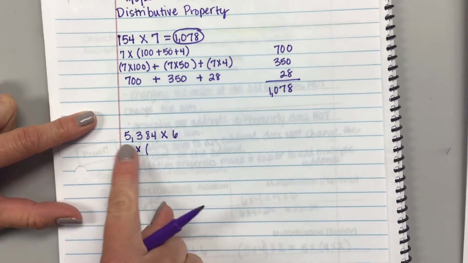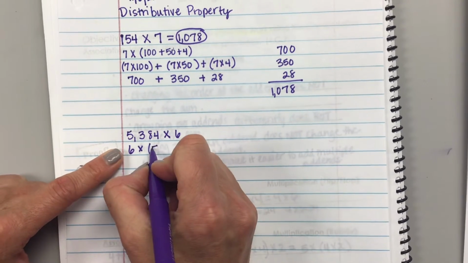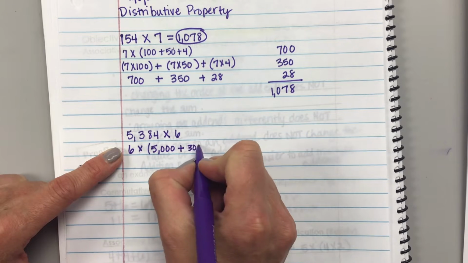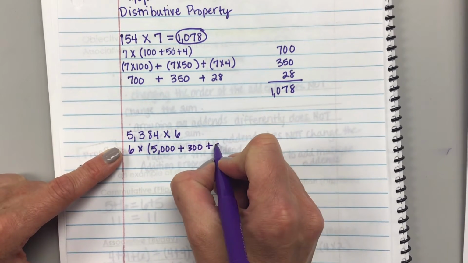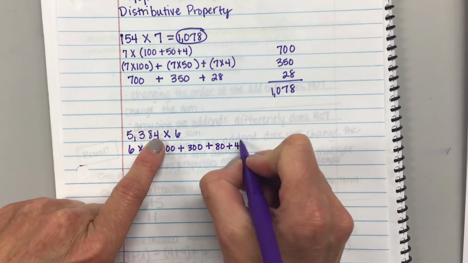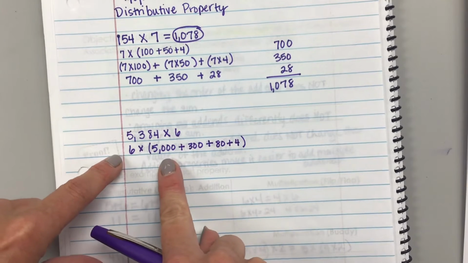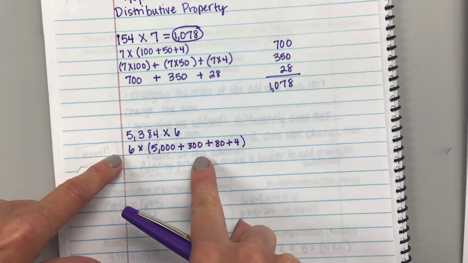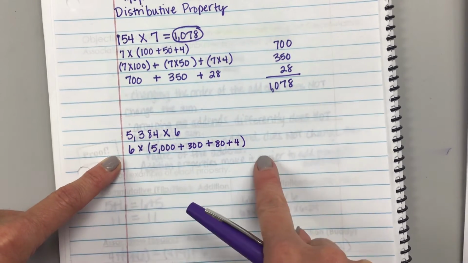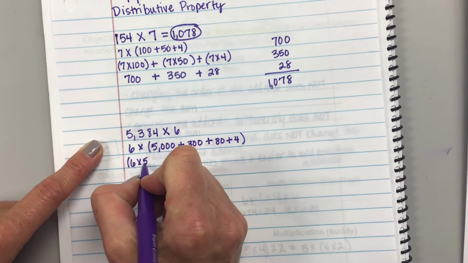Who can tell me what I'm going to put inside here? Give me the expanded form. Will. 5,000 plus 300 plus 80 plus 4. Okay, so we're saying I can do 6 times 5,000, 6 times 300, 6 times 80, and 6 times 4. And then I can add them together.